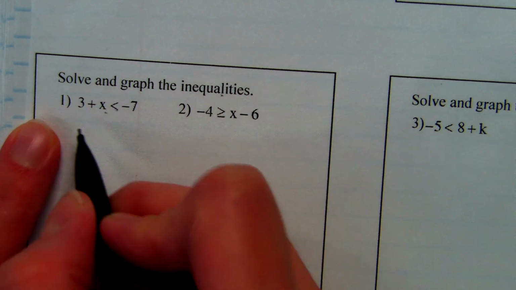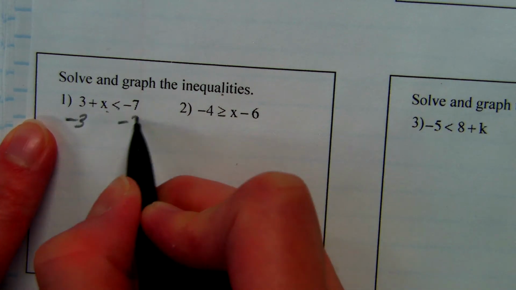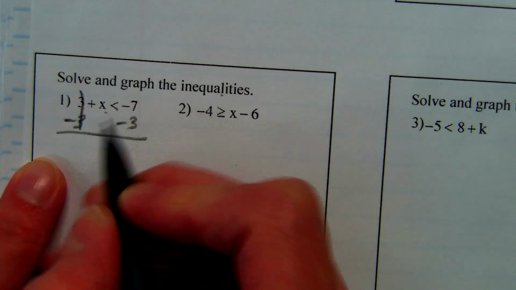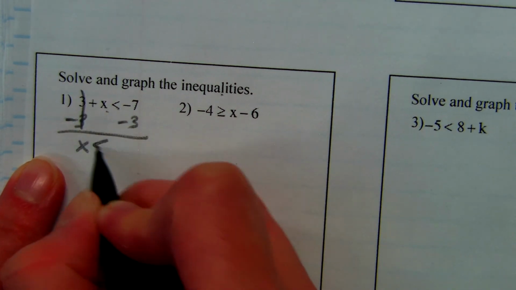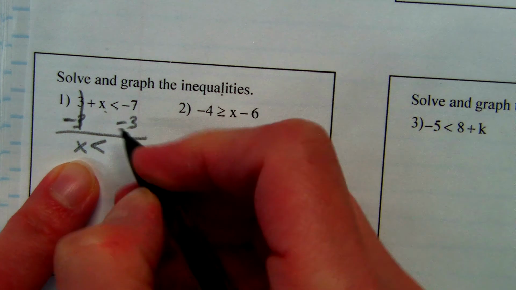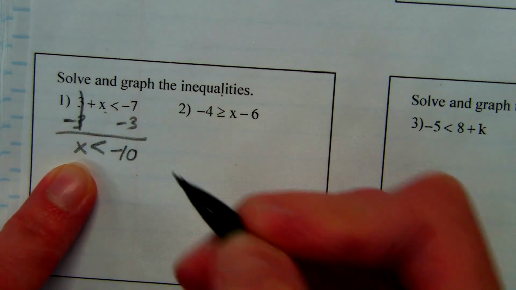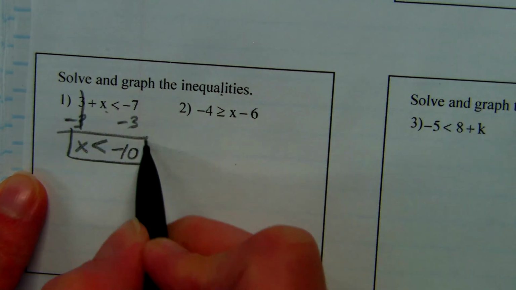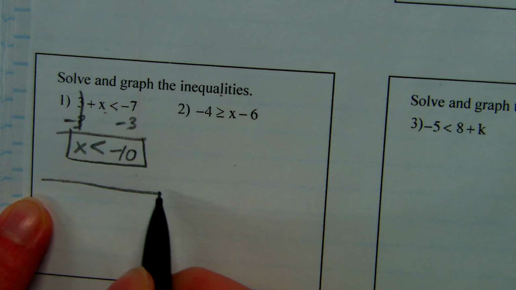-3 on both sides. And so I'm going to have x is less than, and then this is basically -7 and -3 together, which makes -10. So this is my solution. And then I graph it.